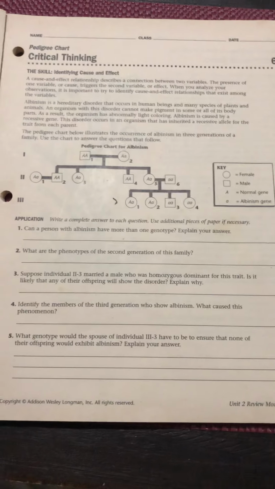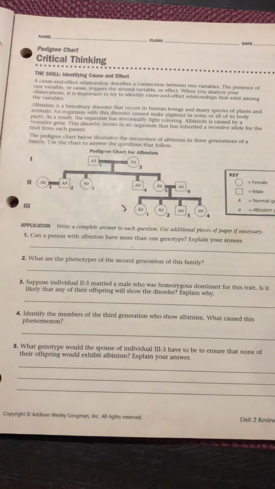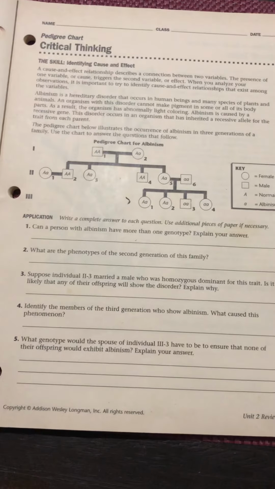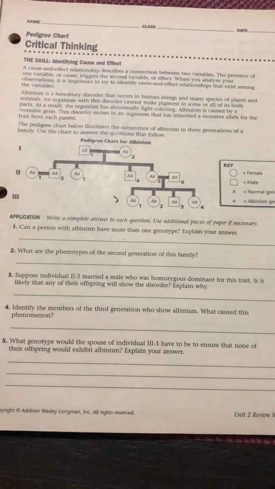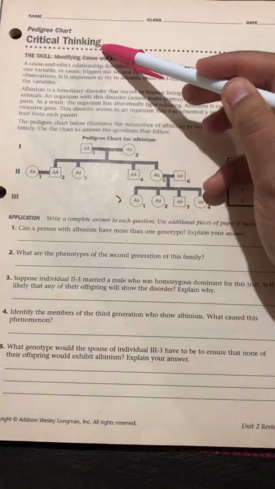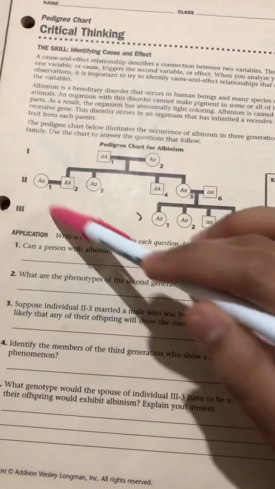Now I'm going to try to explain what a pedigree chart is, because I noticed that a lot of you are having some issues solving the worksheet. So I'm going to explain the worksheet Pedigree Chart, Critical Thinking, page 23. First, we need to know what a pedigree chart is.